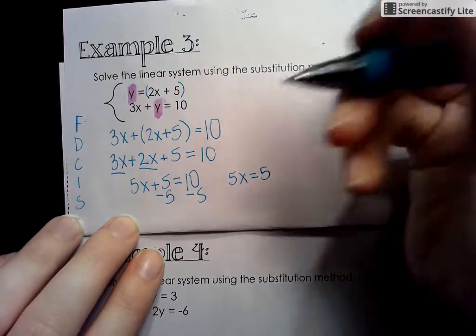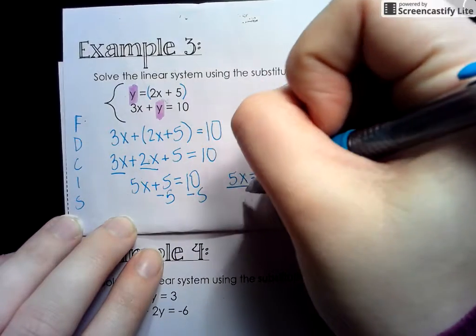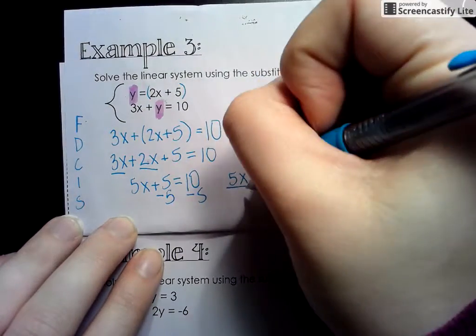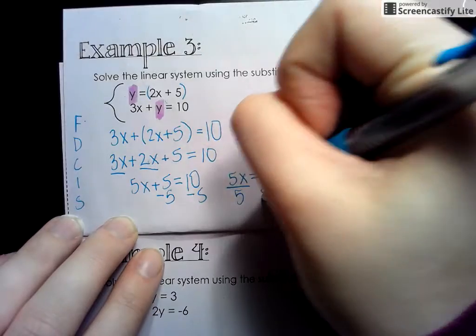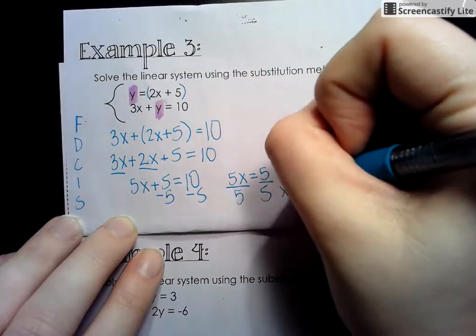Now to get x by itself, I also have to use the inverse of multiplication, which is division. So I'm going to divide by 5 on both sides. So I get x equals 1.